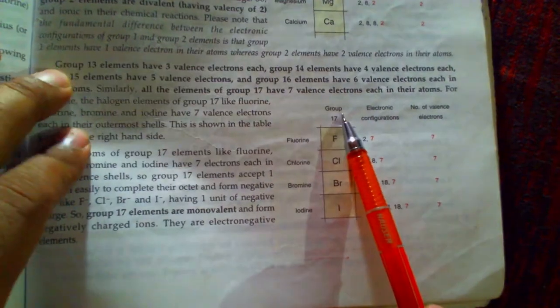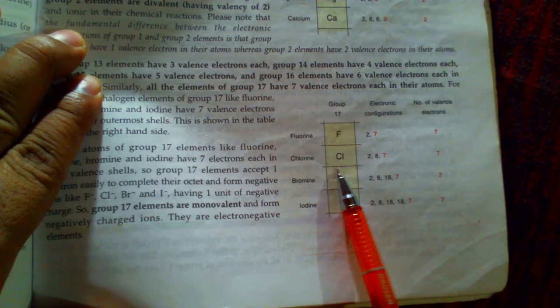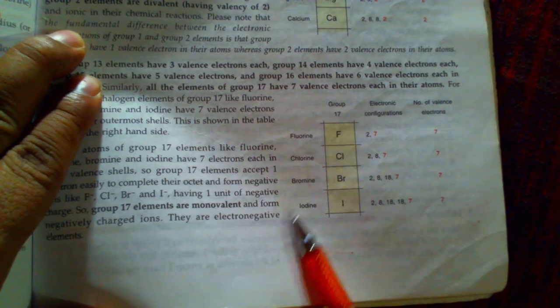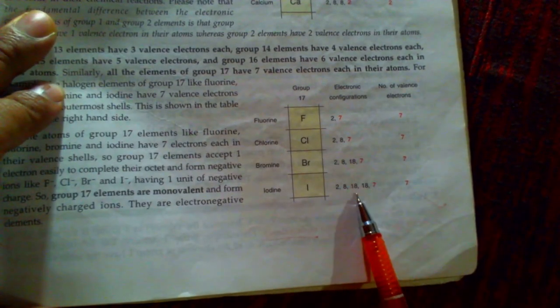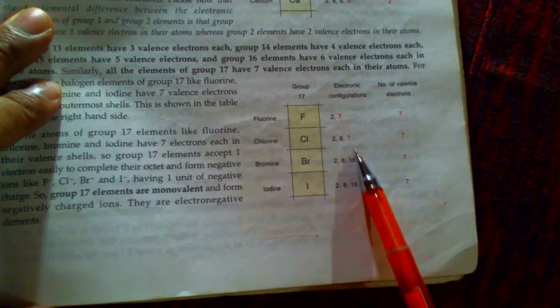So group 17: F fluorine, Cl chlorine, Br bromine, I iodine. Electronic configuration 2,7; 2,8,7; 2,8,18,7; 2,8,18,18,7. And the number of valence electrons is 7, 7.